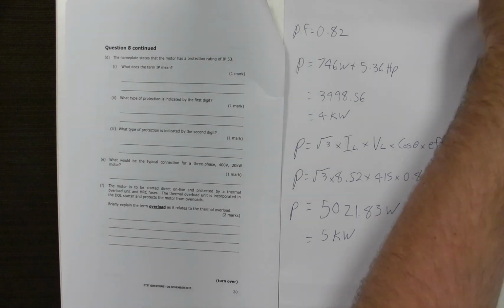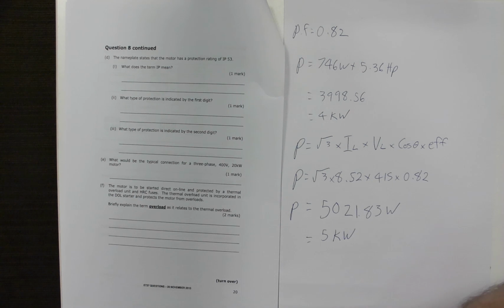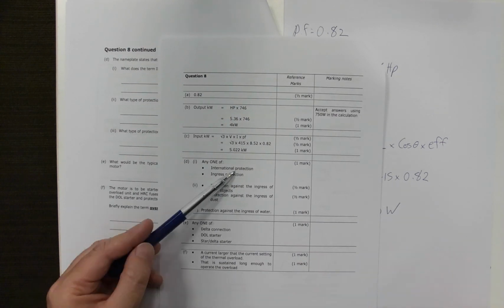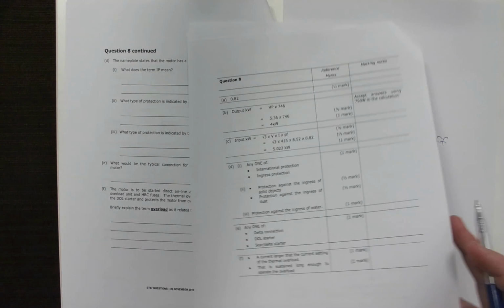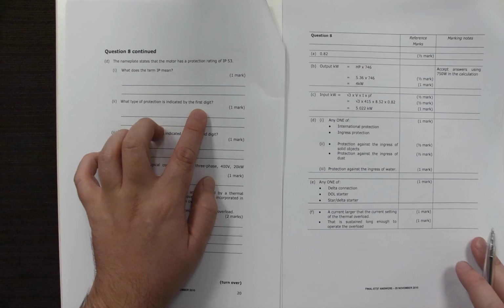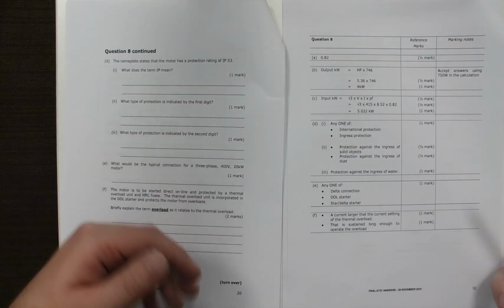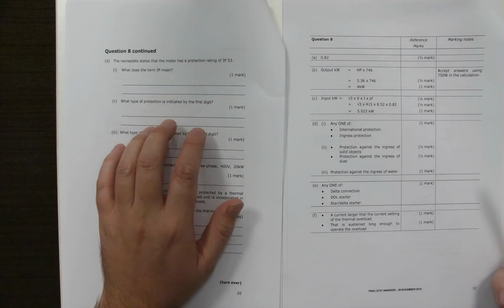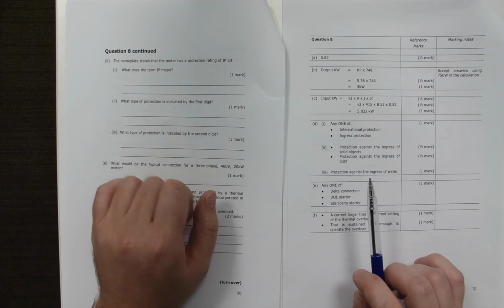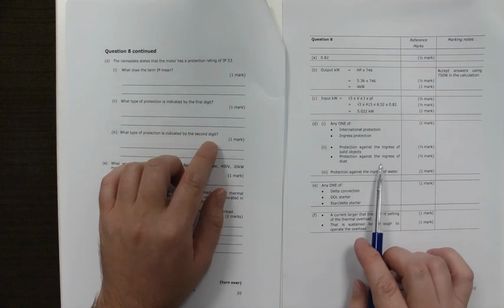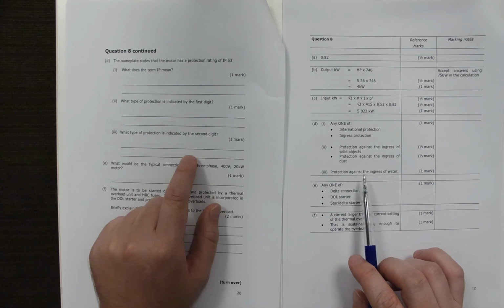Yes, so international protection or ingress protection. Now, what type of protection is indicated by the first digit? The first digit is physical protection, so dust, fingers, tools, things like that. So protection against solid objects and dust. What is indicated by the second digit? That's protection against ingress of water, so can water get in?